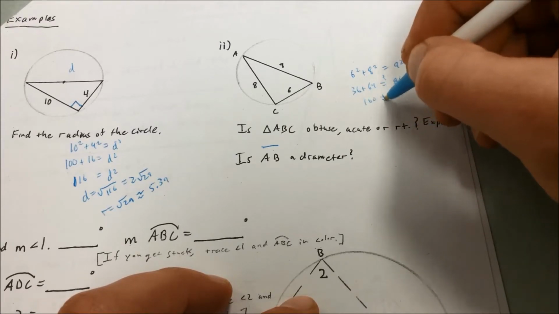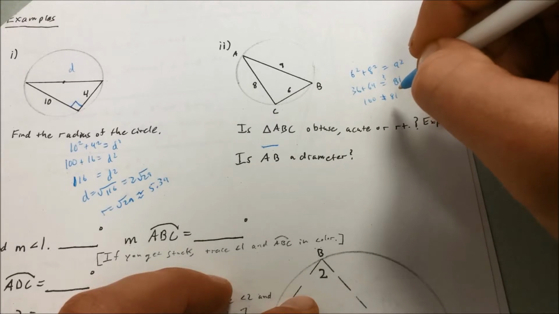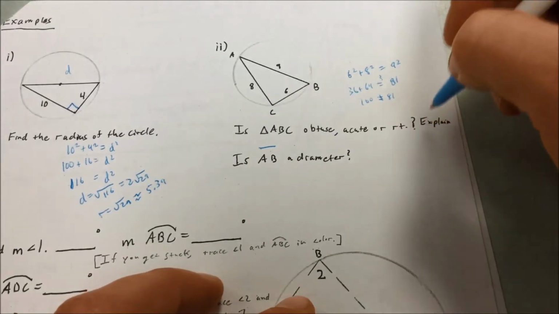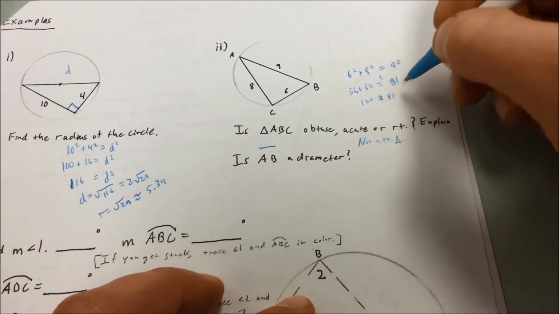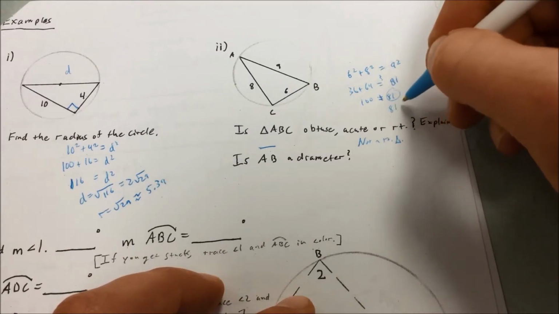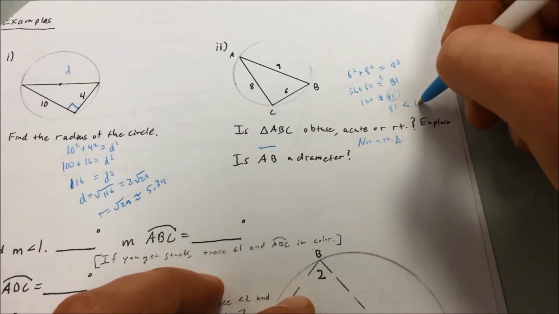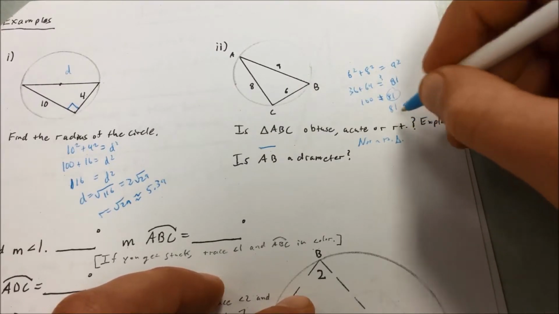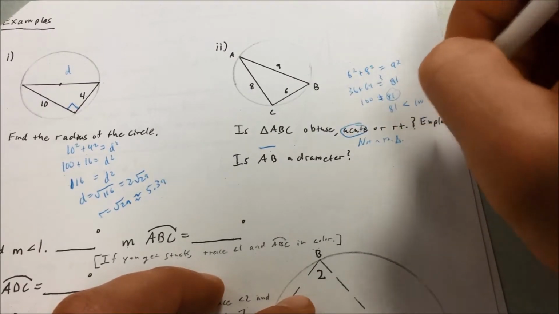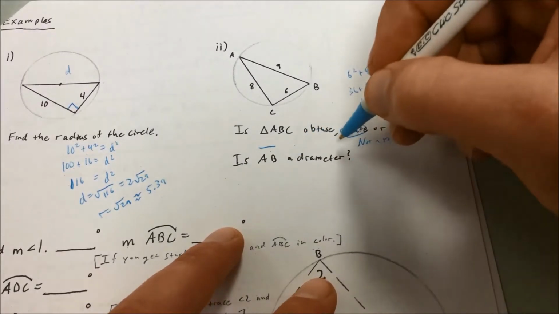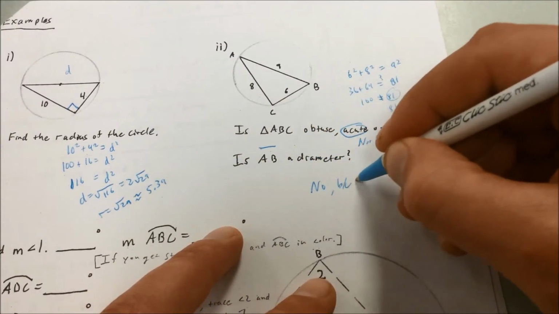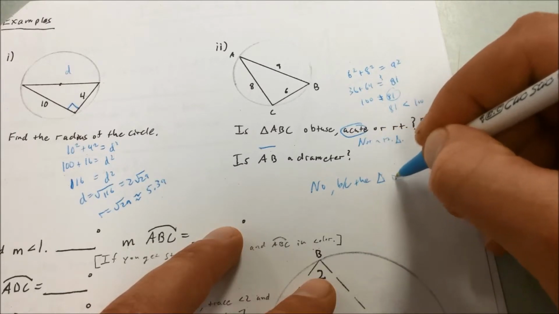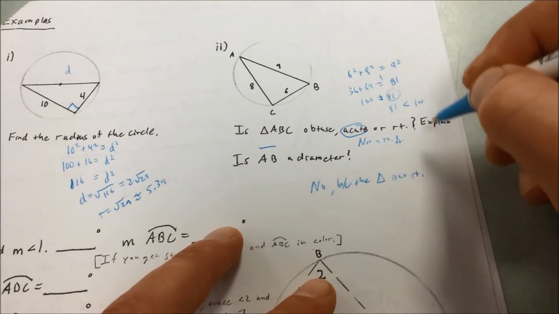Well, 100 is not equal to 81, so it's not a right triangle. In fact, since the 81 is smaller than 100, it's going to be acute. So is AB a diameter? No, because the triangle isn't right.